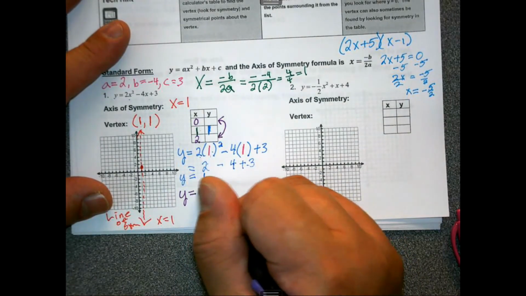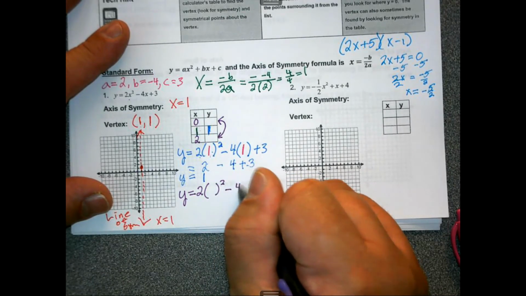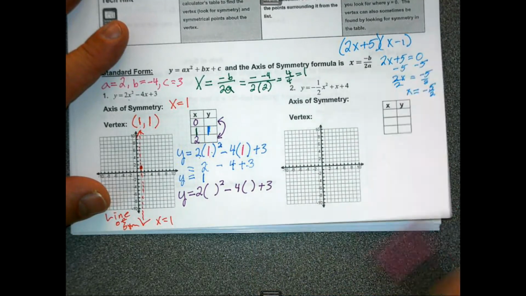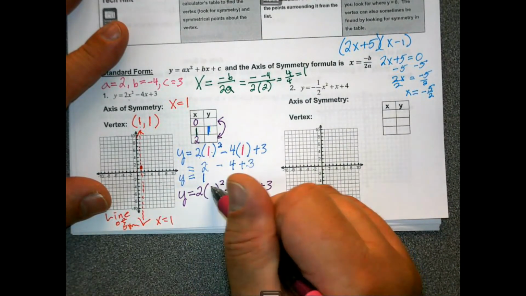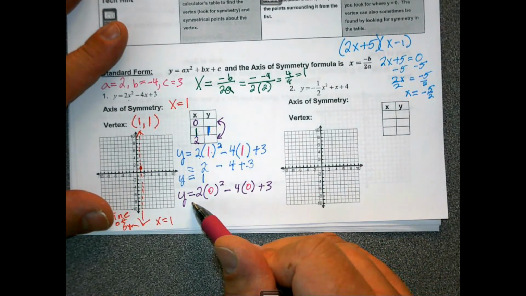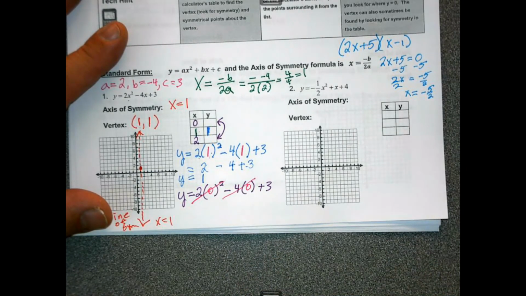So y equals 2 times x squared minus 4 times x plus 3. This time, I'm using 0. I'm choosing the 0. And look what happens to these terms. They cancel out, right?